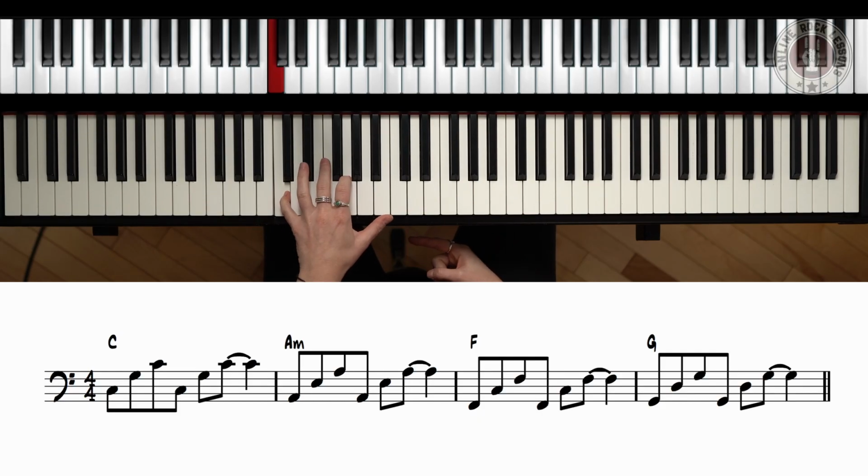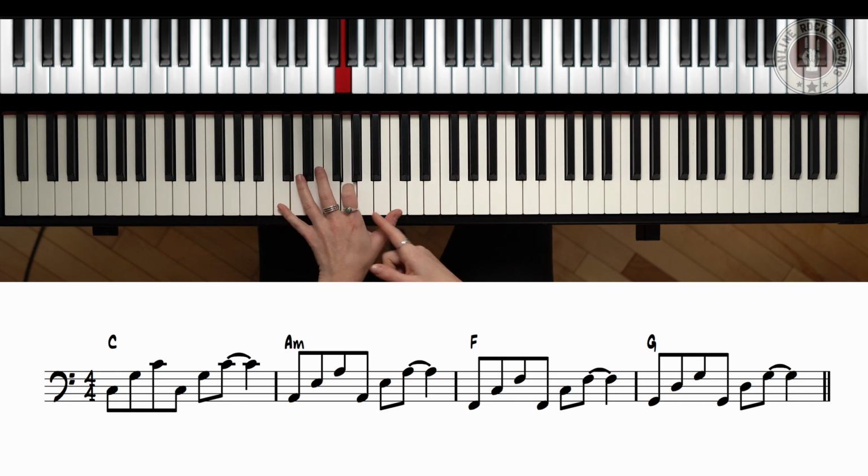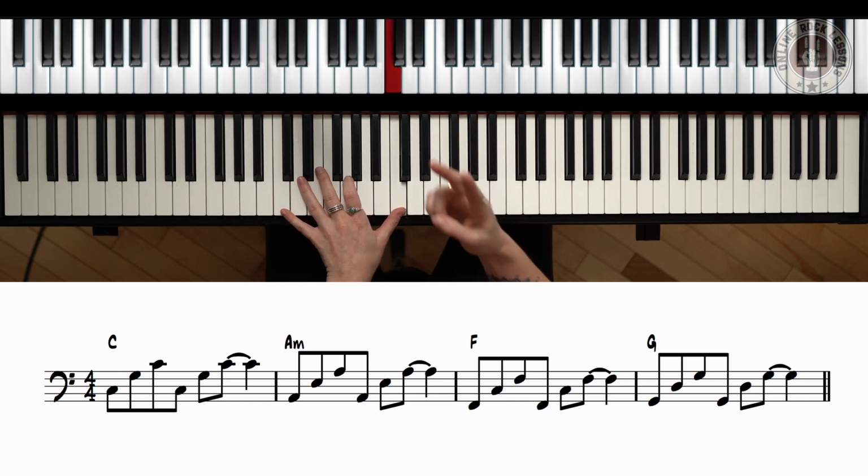Alright, so we're going to talk about the first accompaniment we're going to play in the left hand. So we're going to need the first note of the chord and the 5th note of the chord. So basically we have 1, 5, 1, and you do that twice.